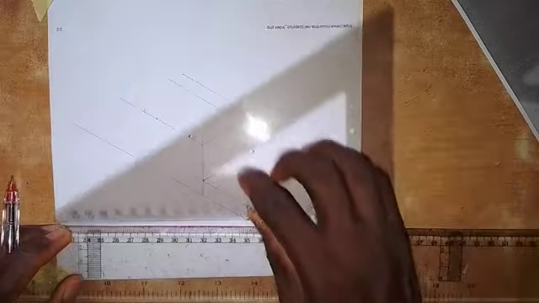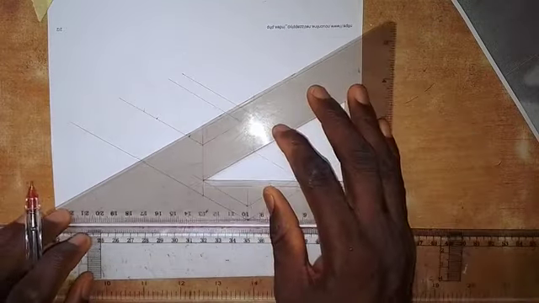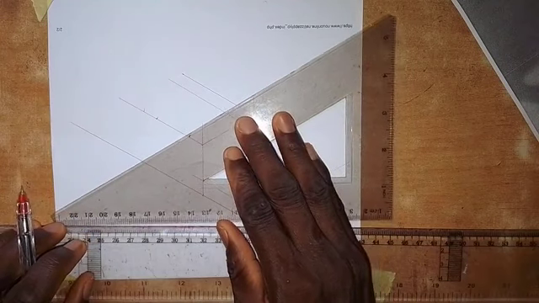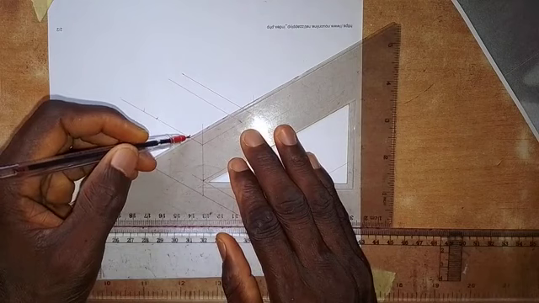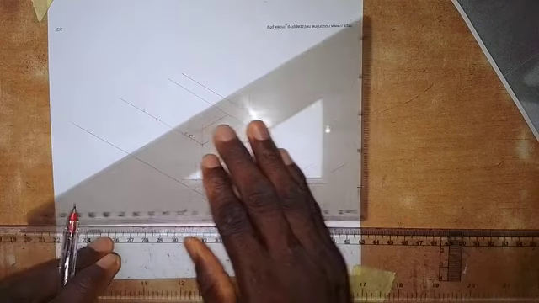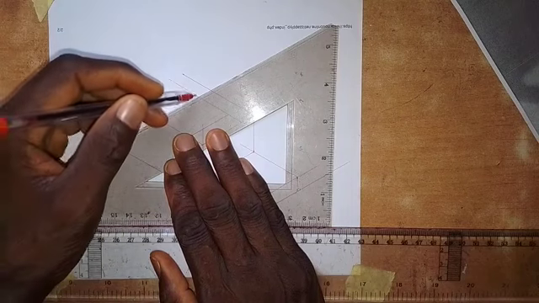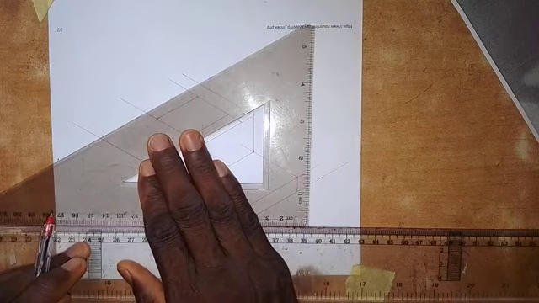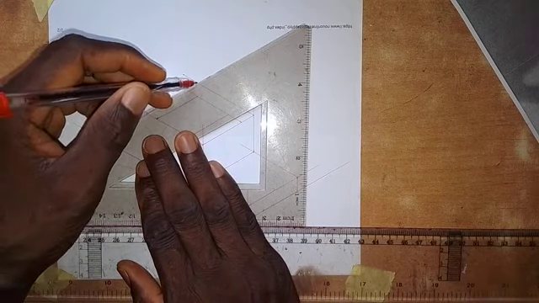Okay, then from this point, I will draw a line to meet this line. Also at this point, I will draw a line to meet this line. Then at this point, I will draw a line so it goes and meets this.